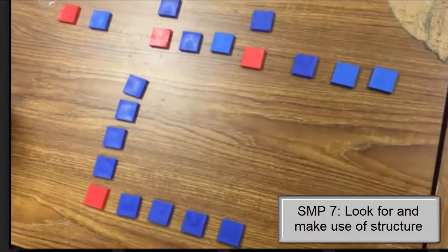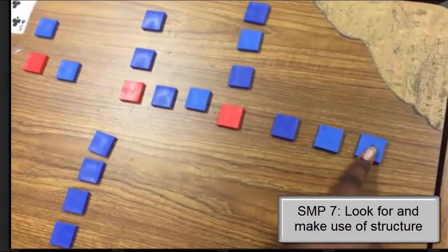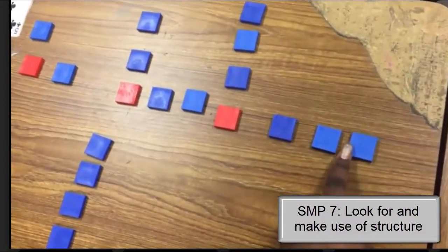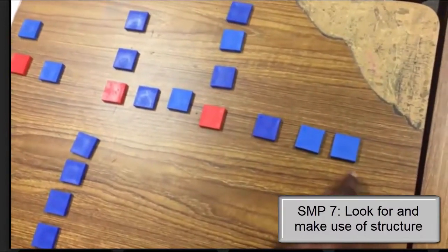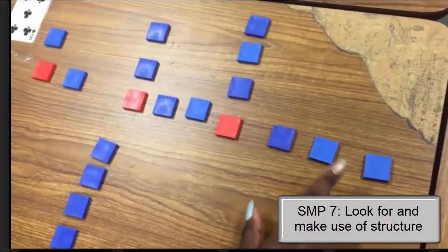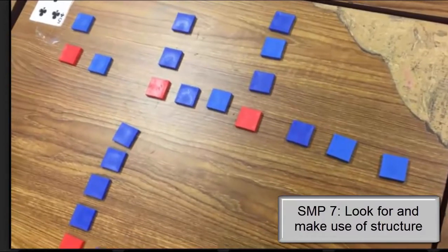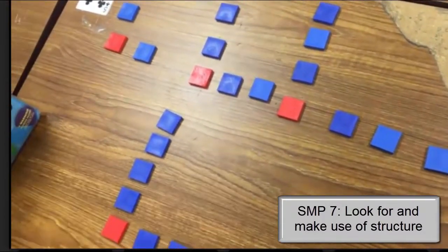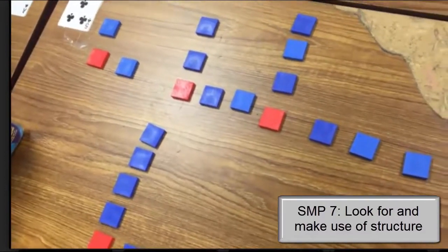So as you increase the number of the number of blue blocks, the larger the L is. Okay, so as the blue blocks increase, the larger the L is. What stays the same from stage to stage? The red. The one red stays in the same corner.